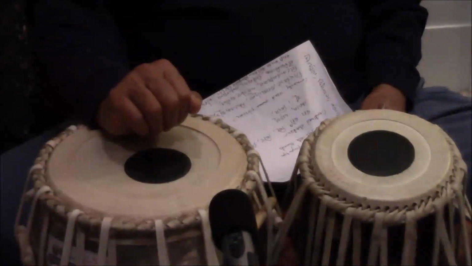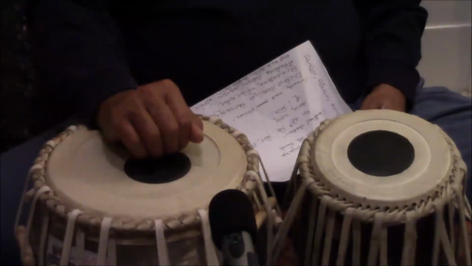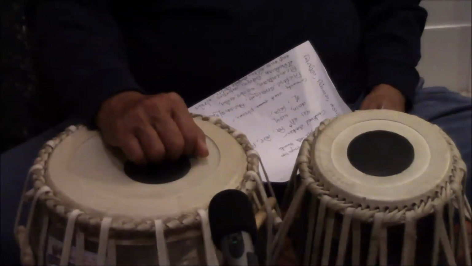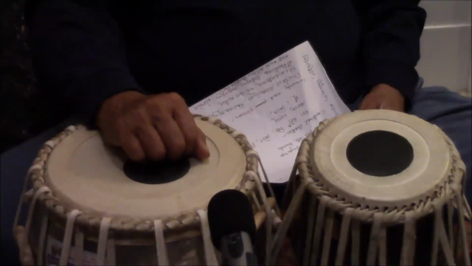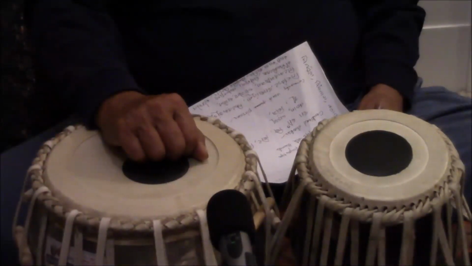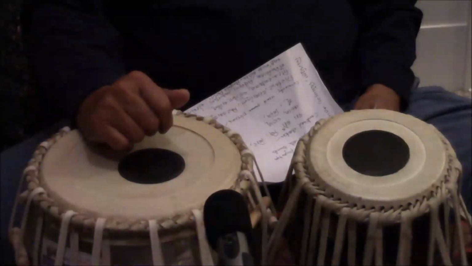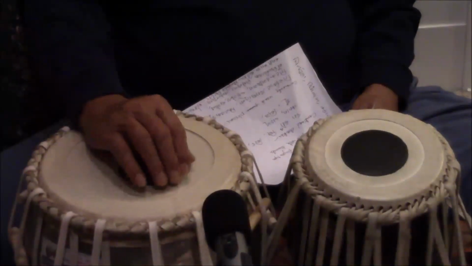But now there are a few variations here which cannot be represented phonetically in a bowl or a phrase. For example, you can have a ghumara. So if you hit like this, it's a ghumara. Then you can hit a close stroke of gha.